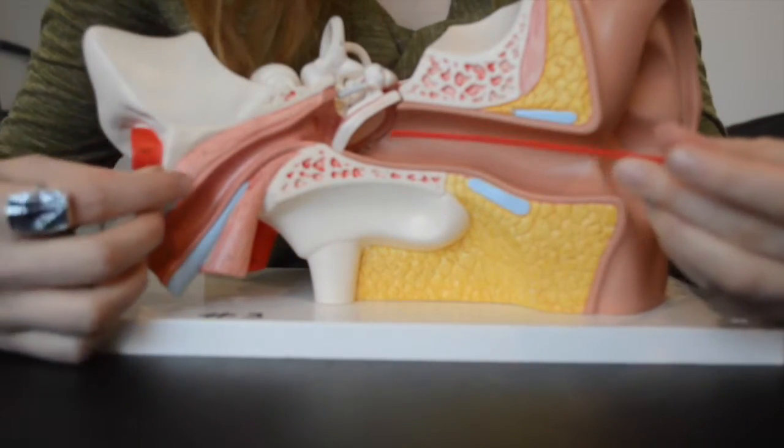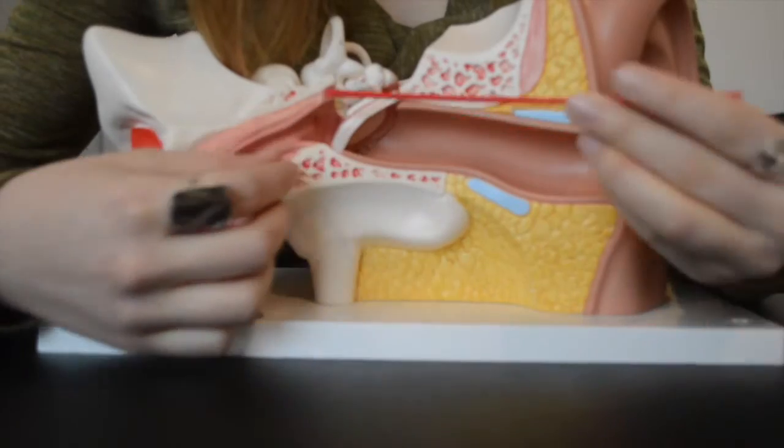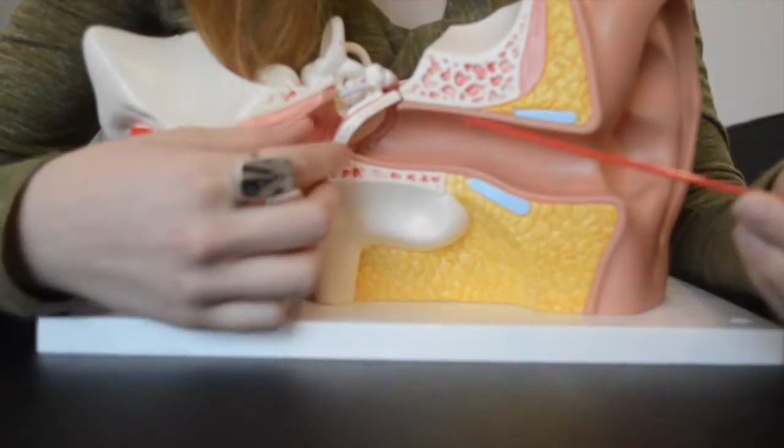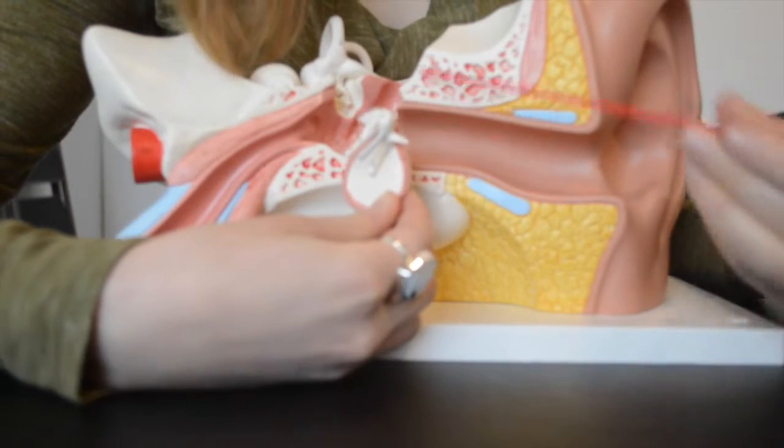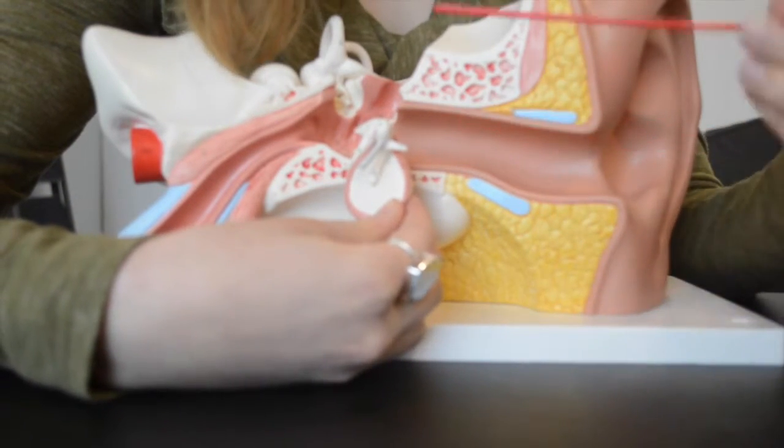This is the middle ear. It's the air-filled cavity lying between the tympanic membrane and the inner ear. Here's the tympanic membrane. On the other side are the ossicles, which are the 3 smallest bones in the body.